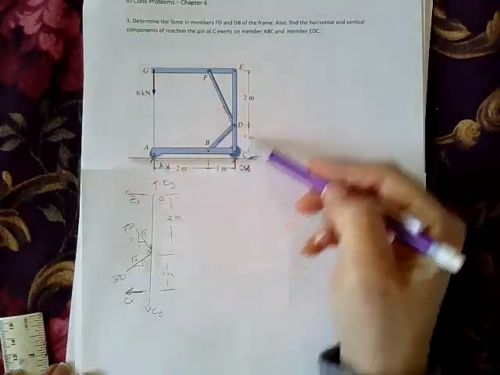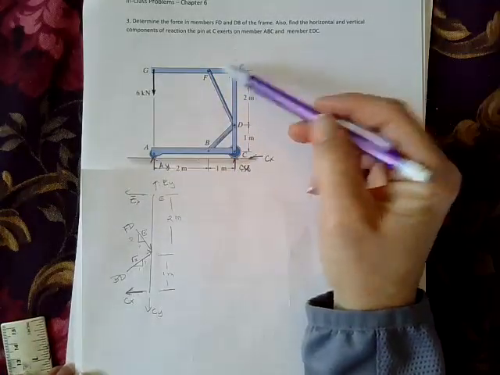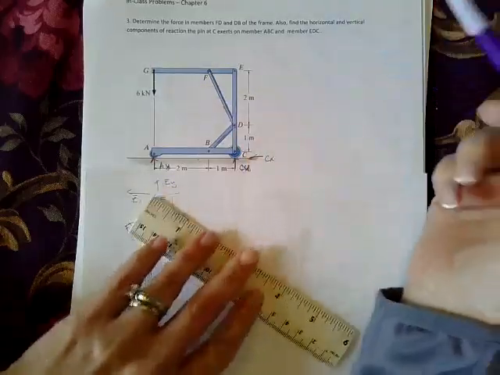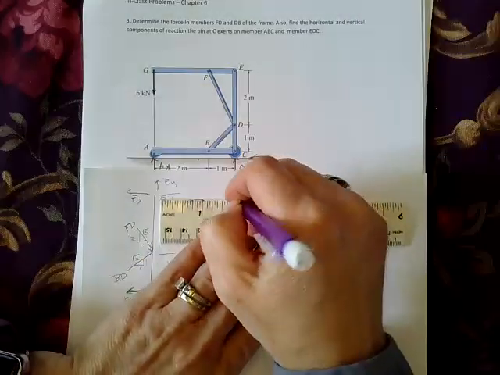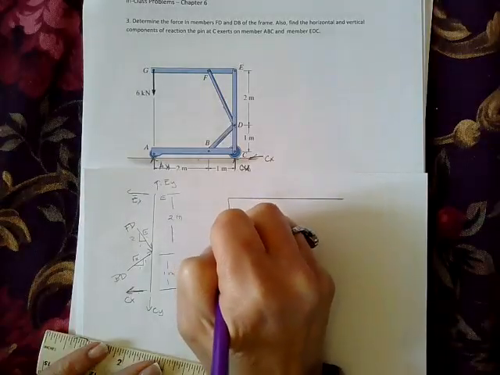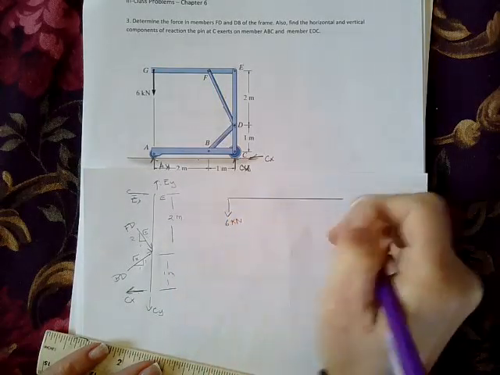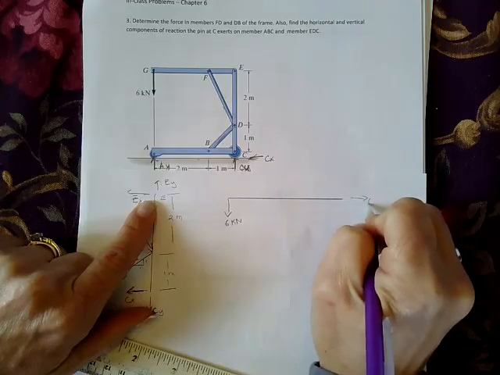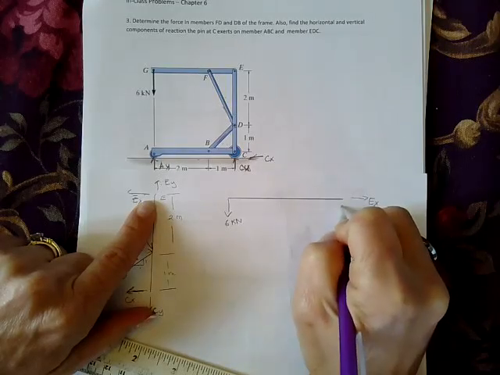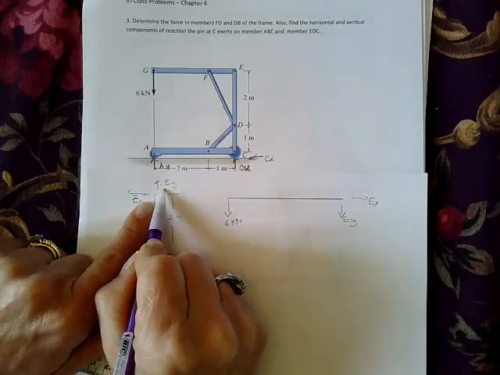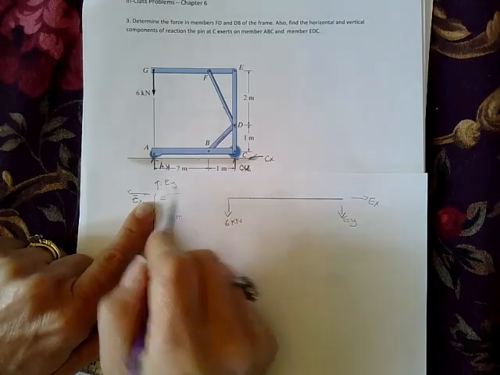So I'm going to come back to my original problem, and the only place that I really have anything that I know is at G. So I'm going to take that member, and I'll have a 6 kilonewton force applied here. I'm going to apply my EX and EY in equal and opposite directions, so that they're opposite of what I have here.